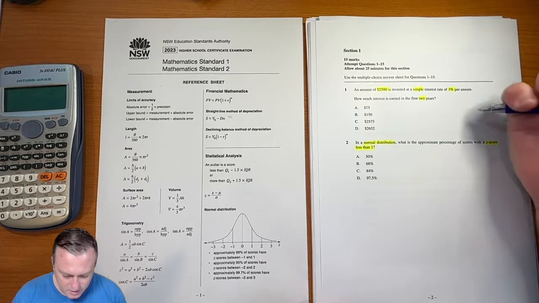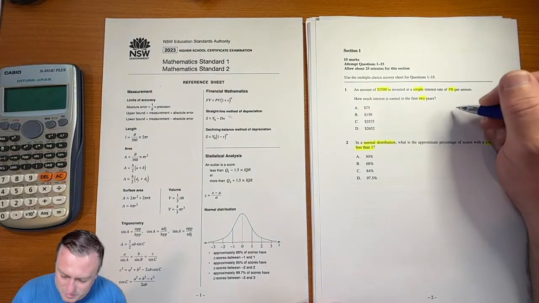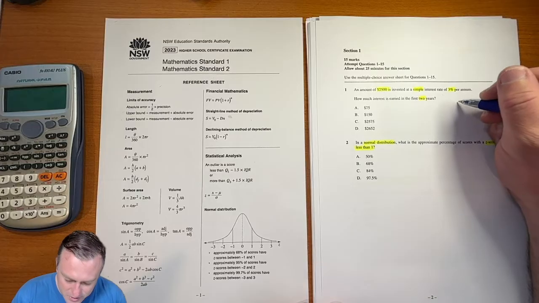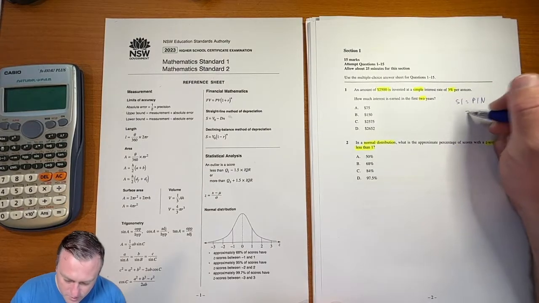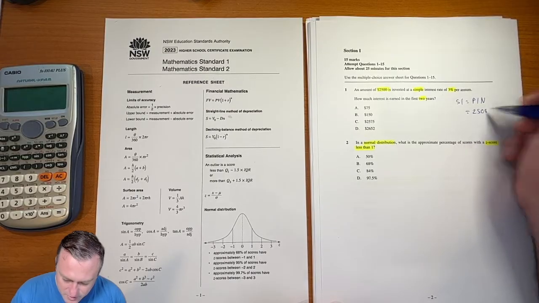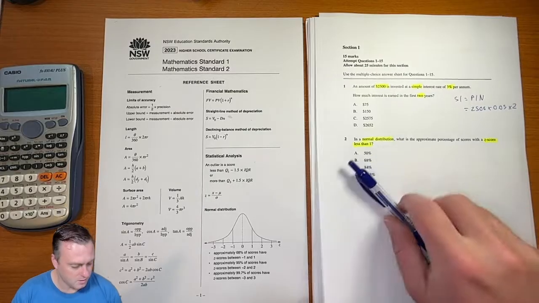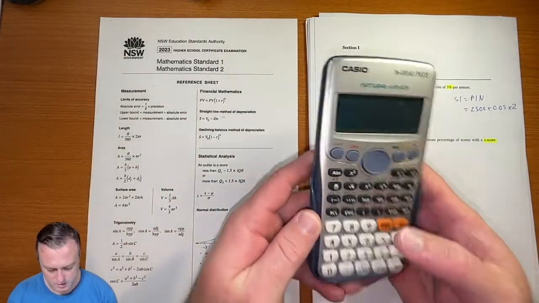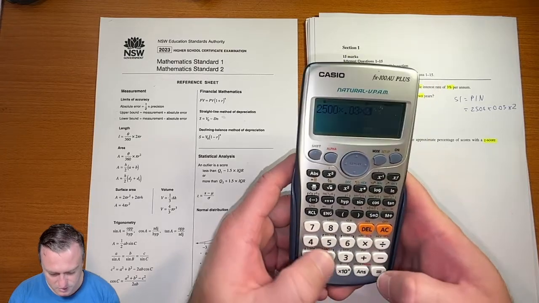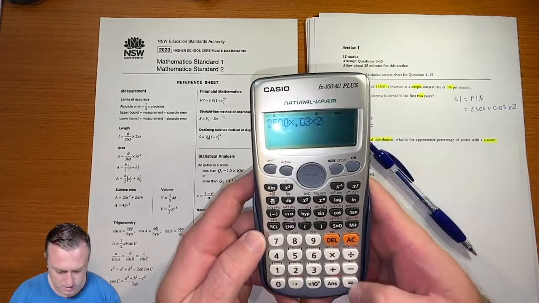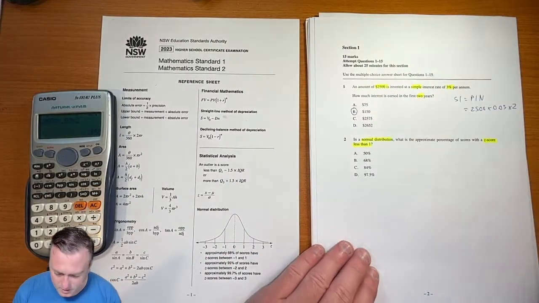Okay, the amount of 25,000 is invested at a simple interest rate of 3%. How much was earned in the first 2 years? So we can go simple interest equals PRN. So we've got 2,500 times 0.03 times 2. And grab our calculator. So 2,500 times 0.03 times 2, and then we press equals and we get 150. So it would have been B.